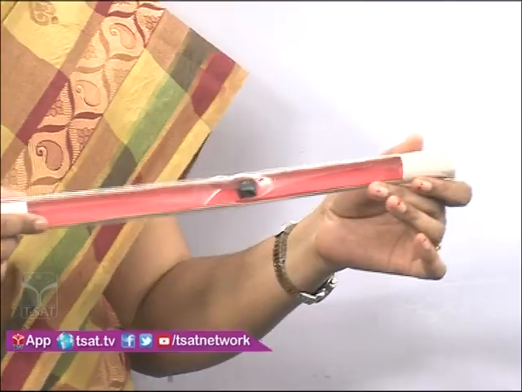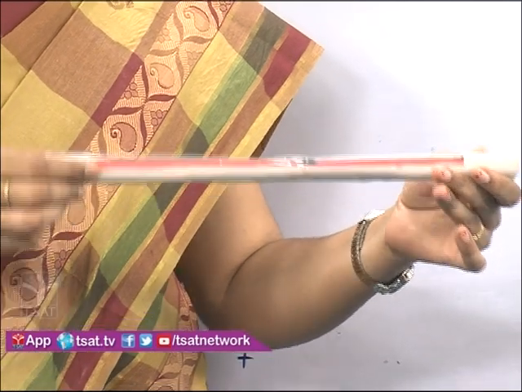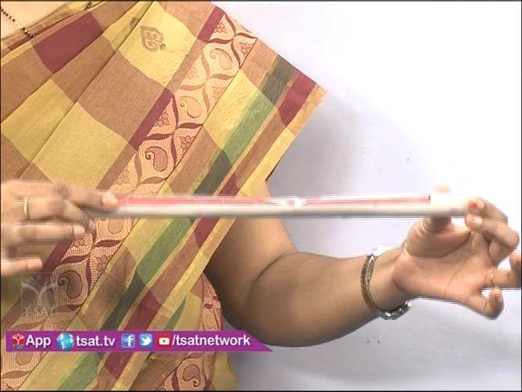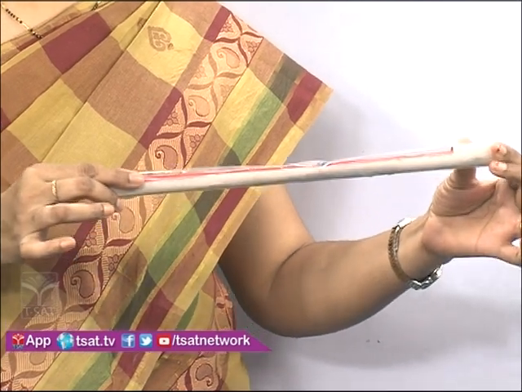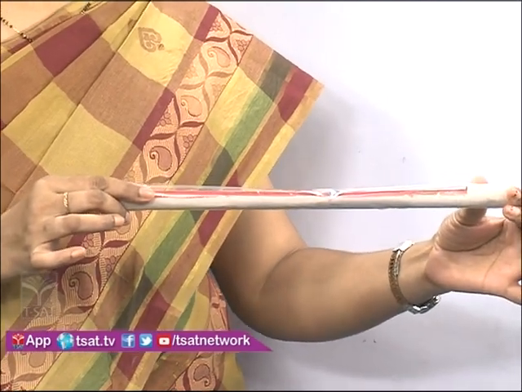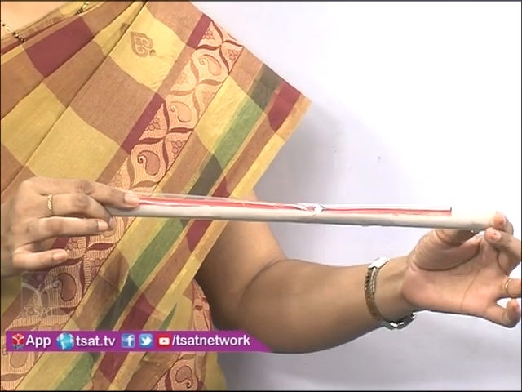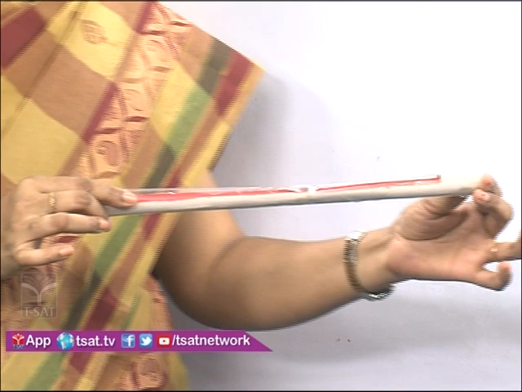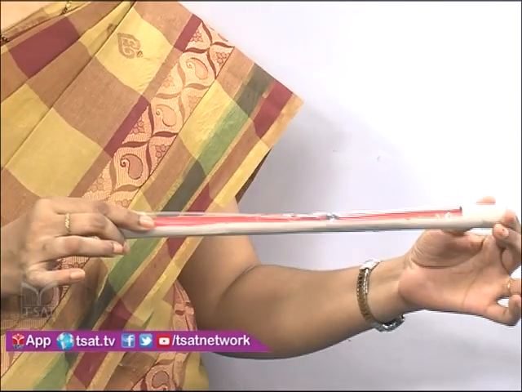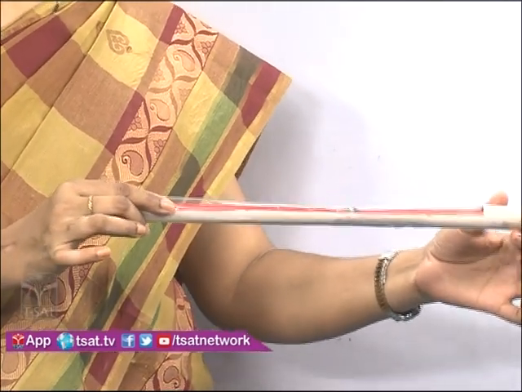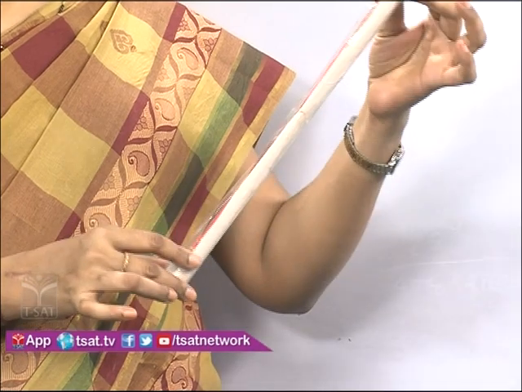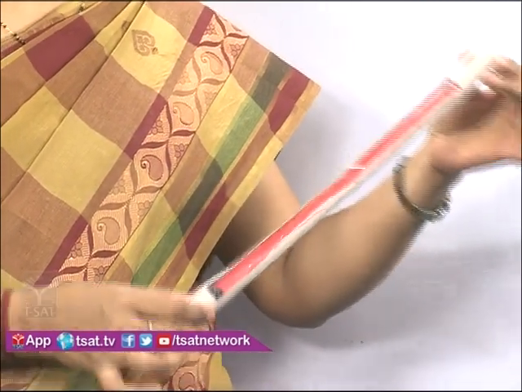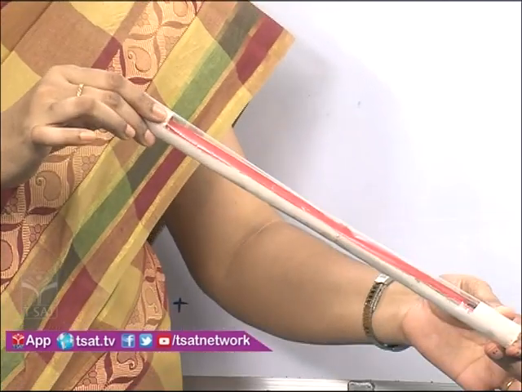Place a marble inside it. Now, when I hold the pipe perfectly horizontal, the marble does not move from its place. It remains in the same place. Now, what should I do to make that marble move? Simple. If I raise one end of the tube, it makes the marble roll easily.